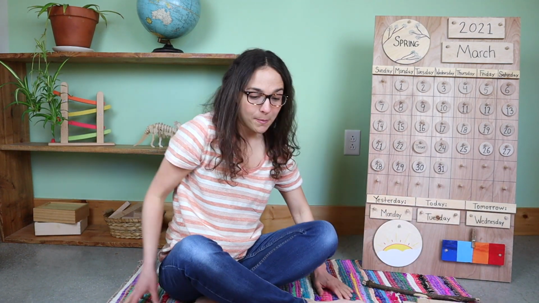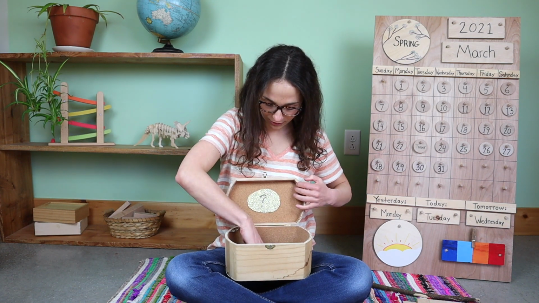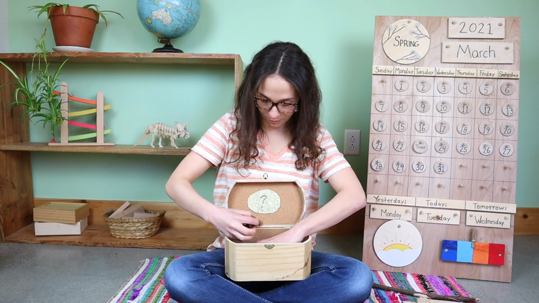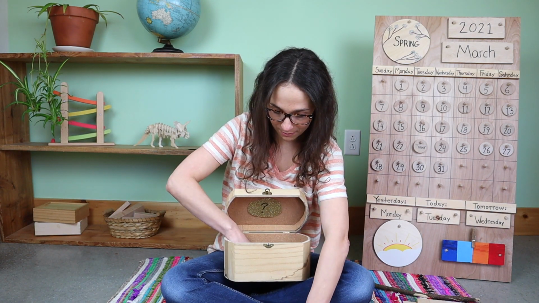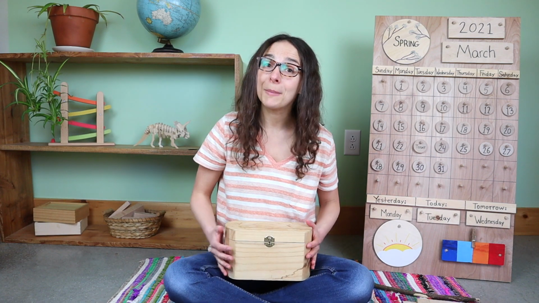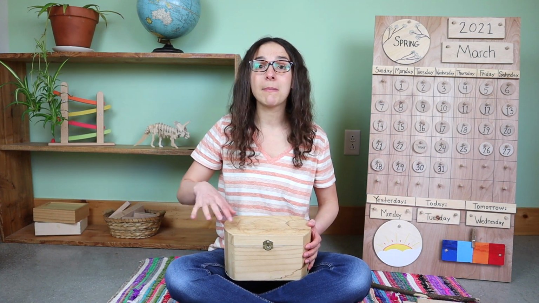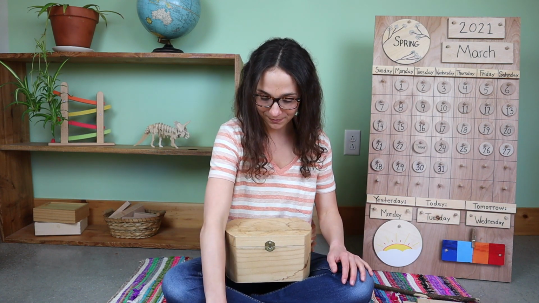Now it's time to open up the box and see what we have to count today. Let's take a look. Oh my goodness, I have so many pine cones. Let me gather them all up. I'm going to make a pile in front of me, but as I count them, I'm going to line them up across the top so you can see them better. Will you count with me?